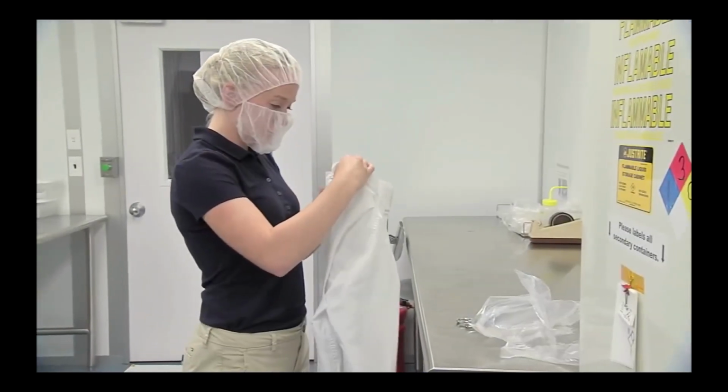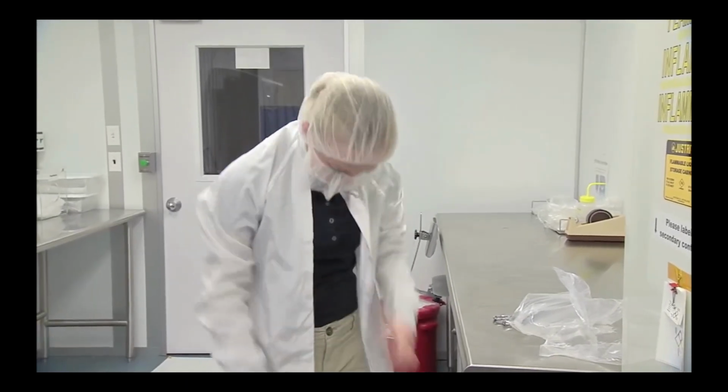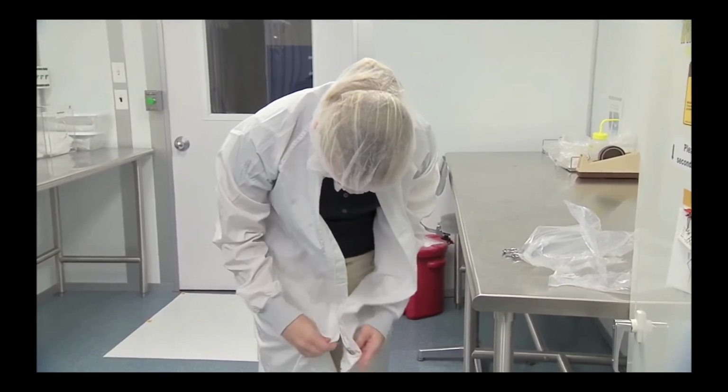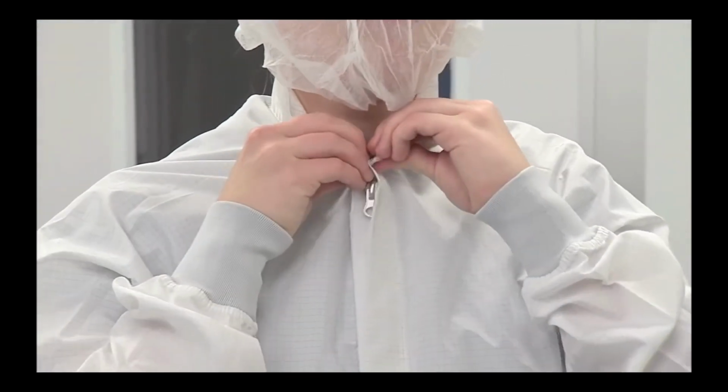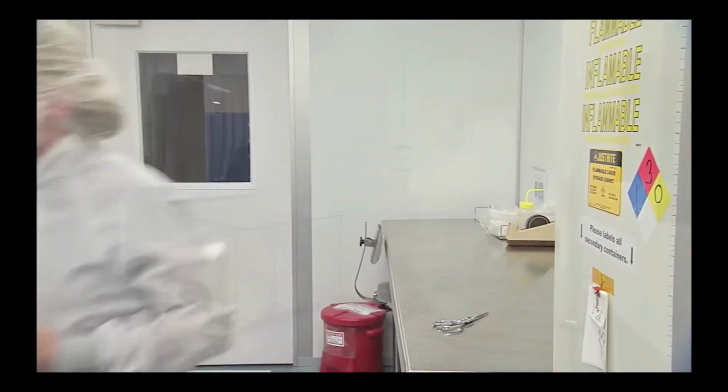Unzip the smock, and put the smock on one sleeve at a time, taking care to make sure the smock does not touch the ground or other surfaces. Zip the smock all the way up and secure any snaps at the neck. Be sure to choose a smock size that fits comfortably, not too big and not too small.